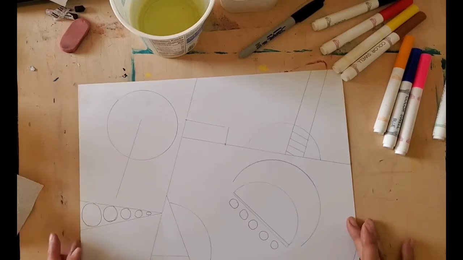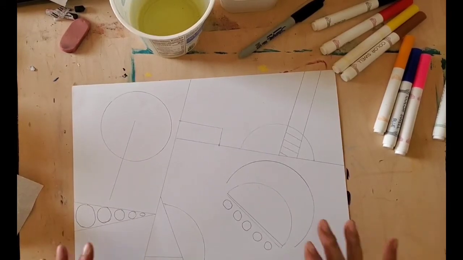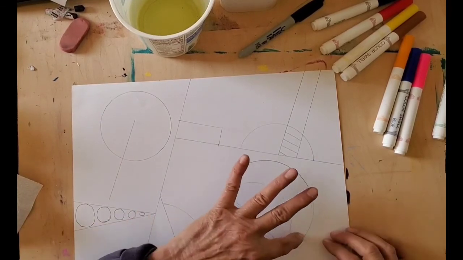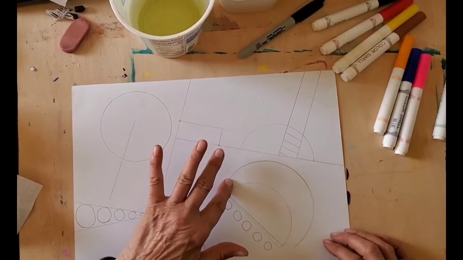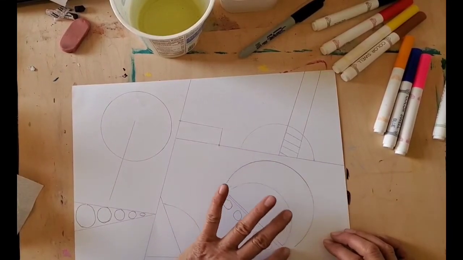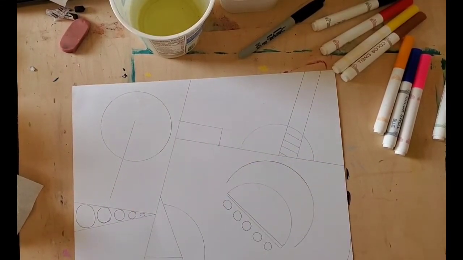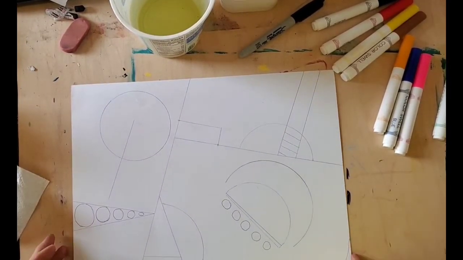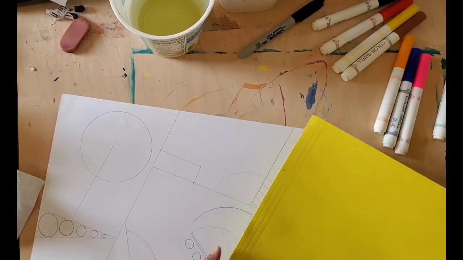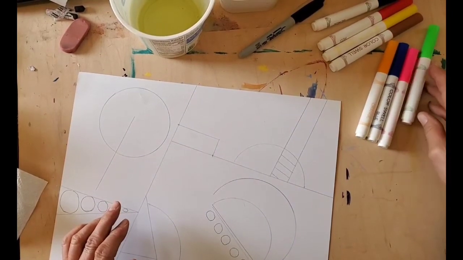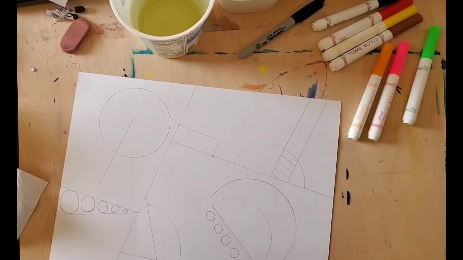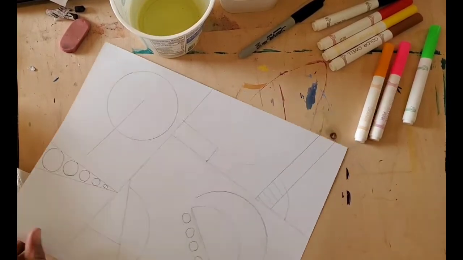Okay, so now I'm going to start applying color. And if you remember some of his work, right next to the line work it was intense color, and then it faded out as you went away from a particular line. So I'm going to demonstrate what that means by using a washable marker.